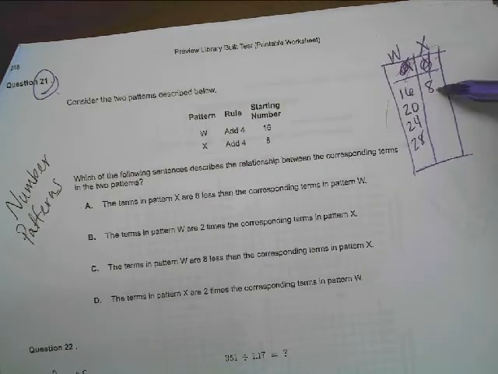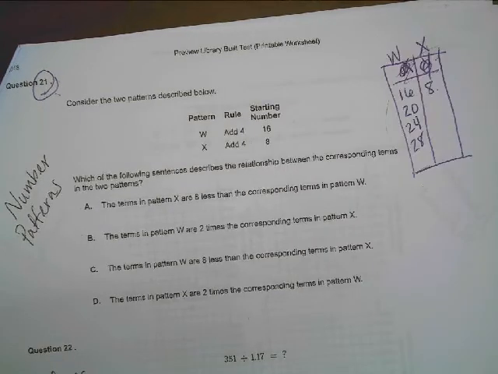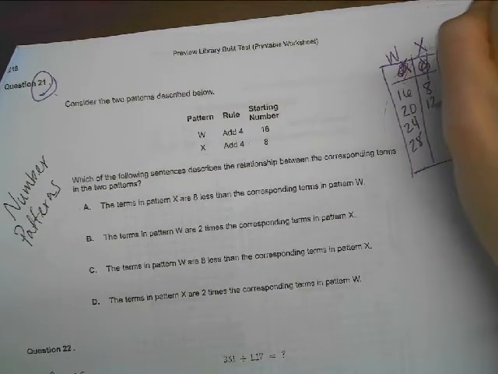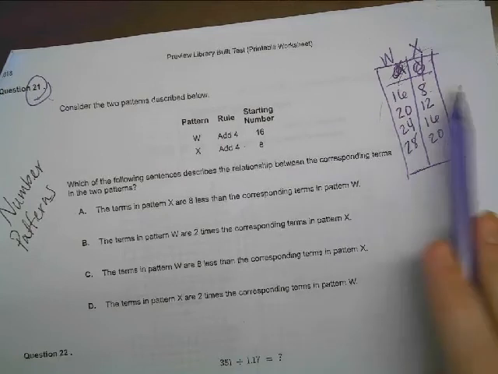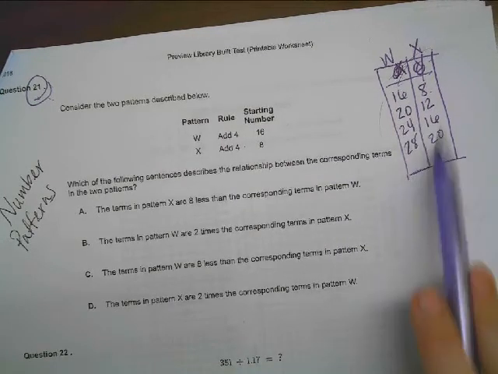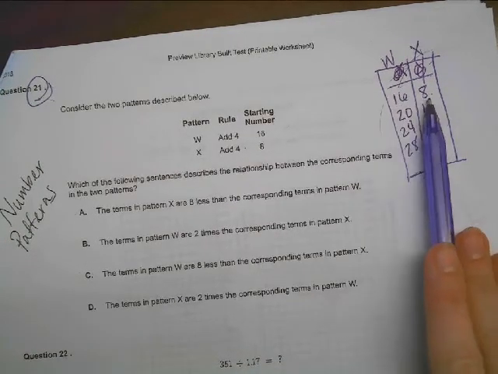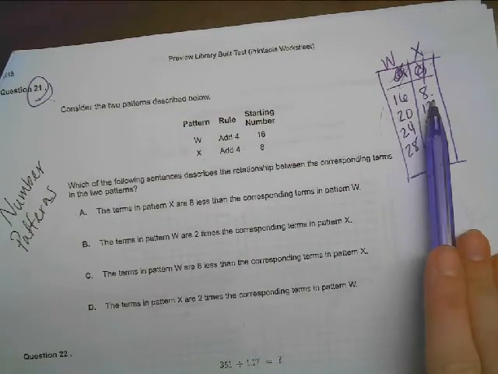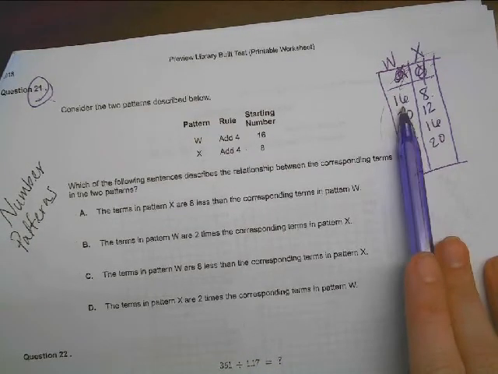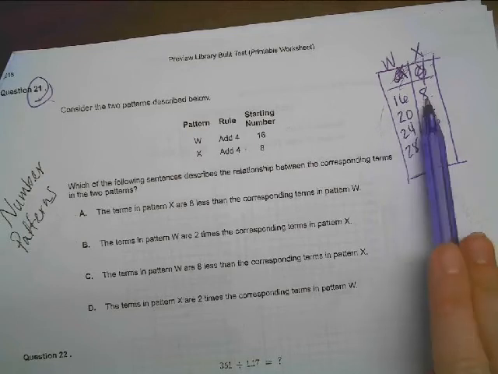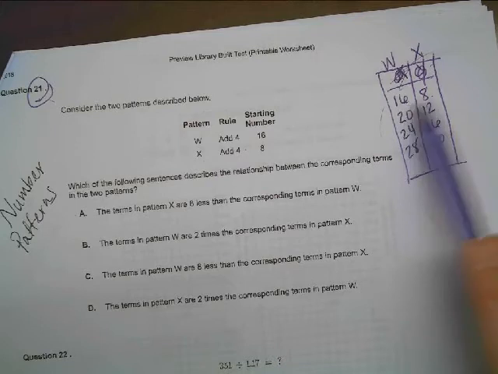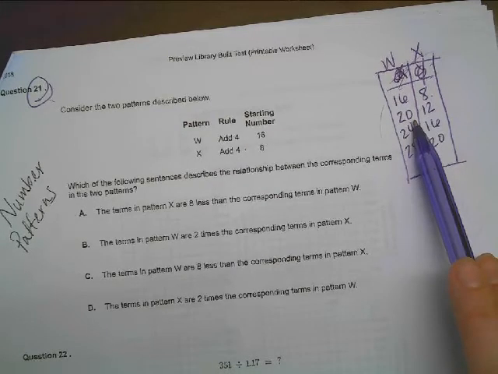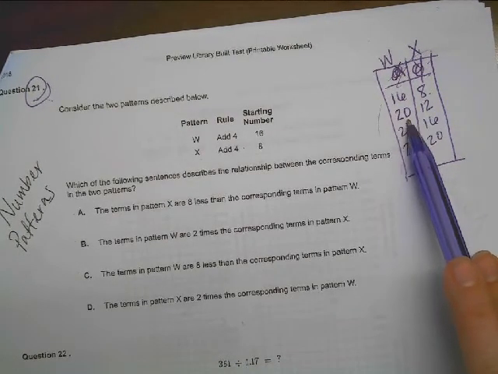Okay. If you start at 8 and you have to add 4 each time, 8 plus 4 is 12. 12 plus 4 is 16. 16 plus 4 is 20. Okay, so let's look at the relationship that we have between W and X. W is greater than the X. How many times greater? Well, if I did 8 times 2, that would give me 16. Let's look here. Would 12 times 2 give me 20? No.